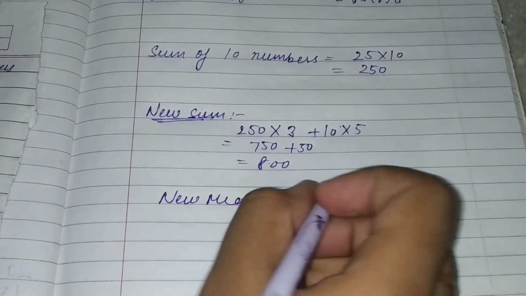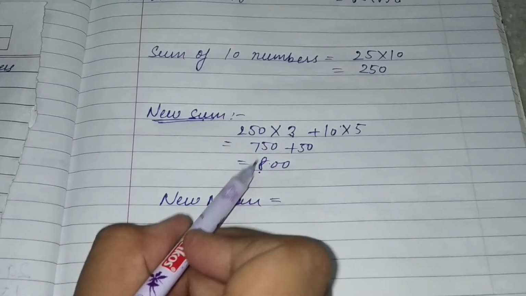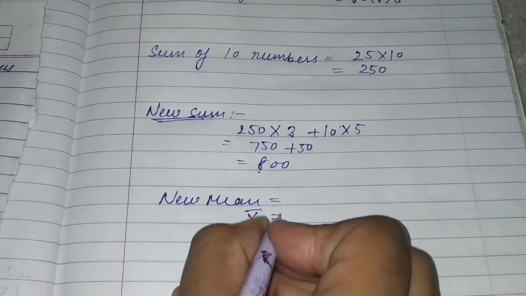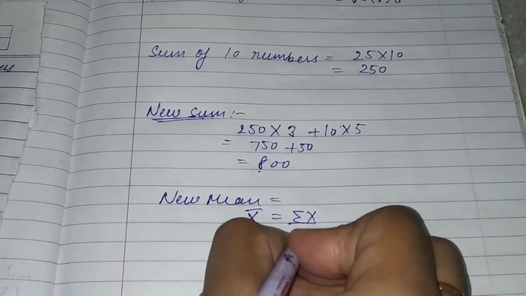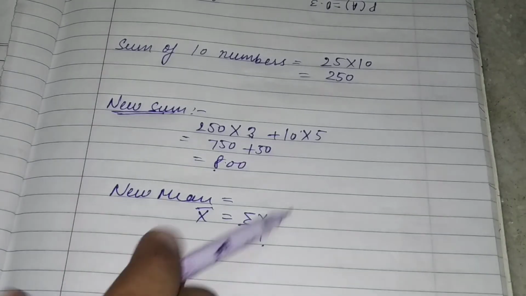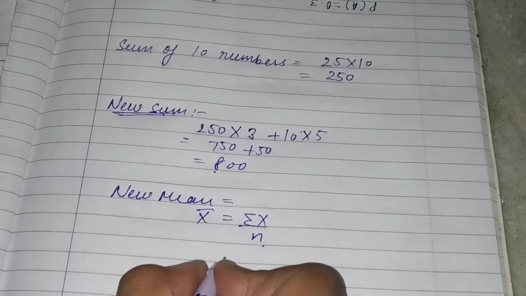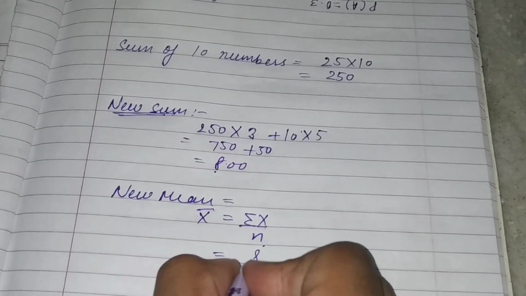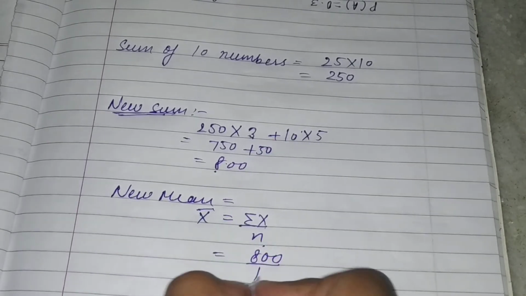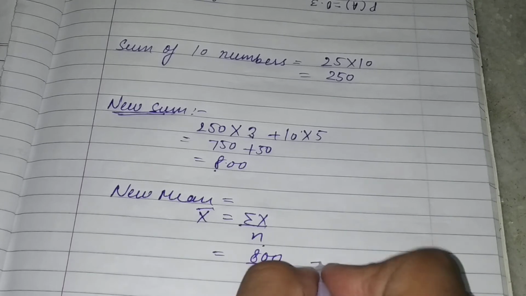and the new mean is equal to the new sum over n. How will we calculate the new mean? New mean is equal to summation x over n. This is the formula to calculate mean, and we have calculated the new sum. The new summation is 800 and the number of terms is 10. So this will be 80.